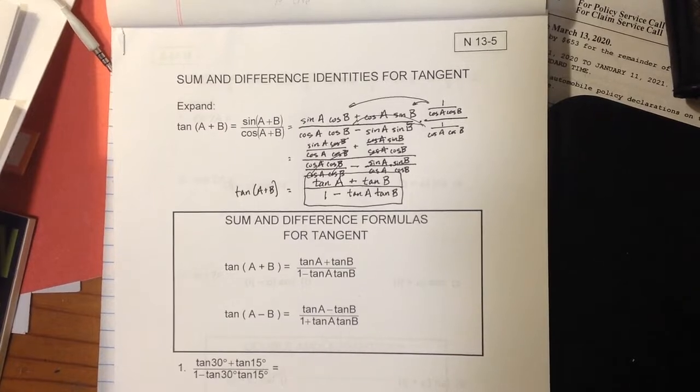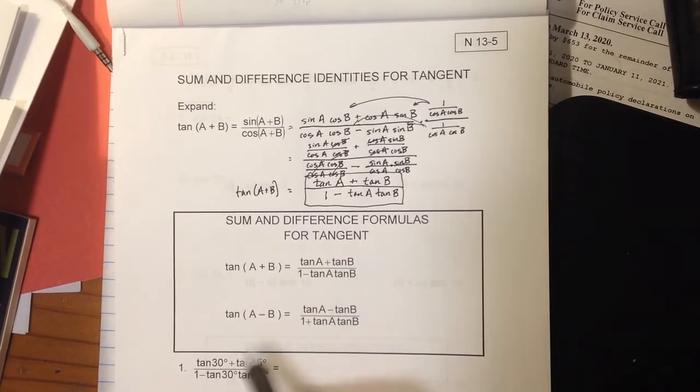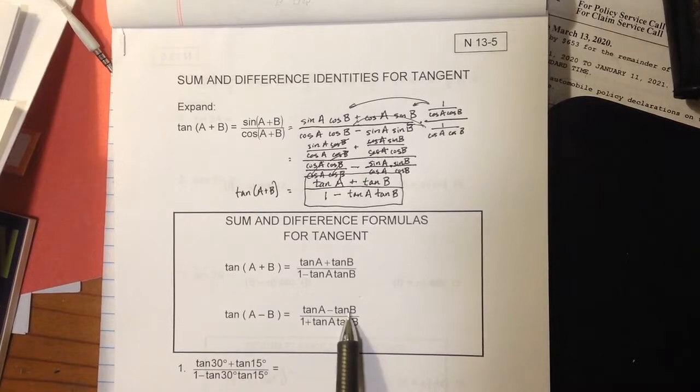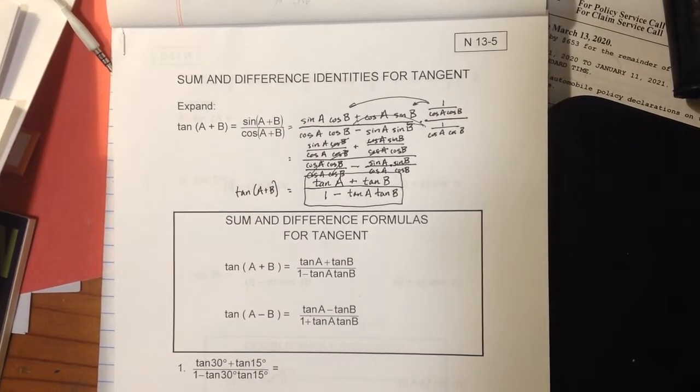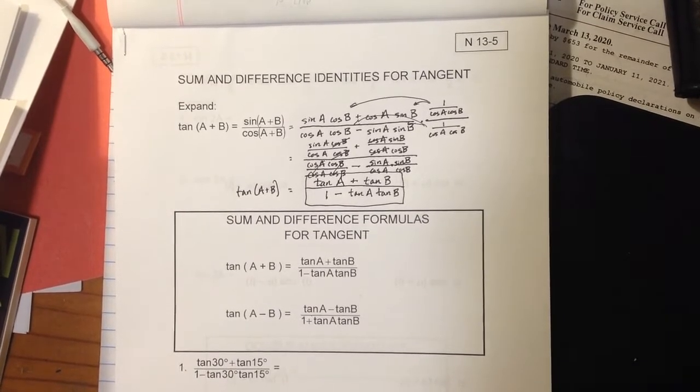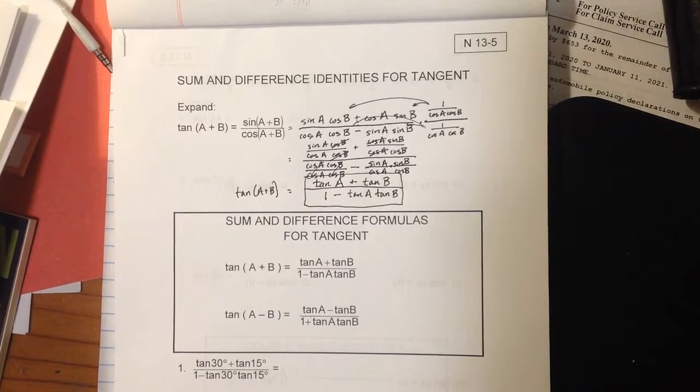We could easily go through and just change the signs, and you would see that if we put tangent of a minus b, we'd get tangent a minus tangent b over 1 plus tangent a tangent b. I'm not going to ask you to verify this again, but I wanted you to see that we weren't just pulling this out of thin air. Okay, so now we're going to use it.